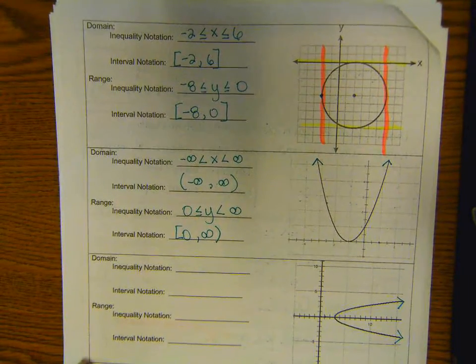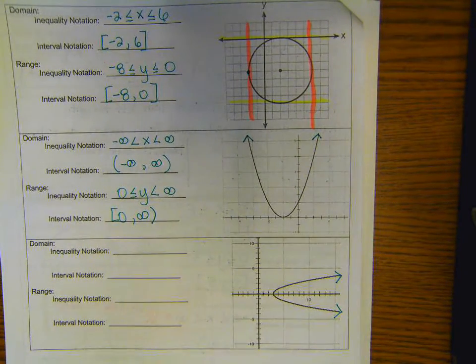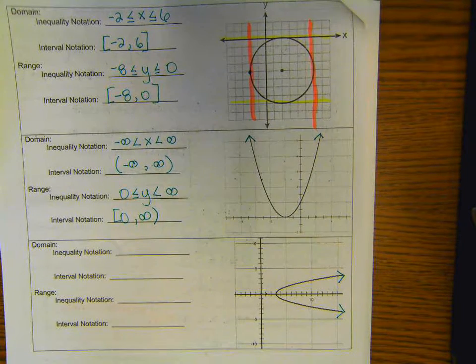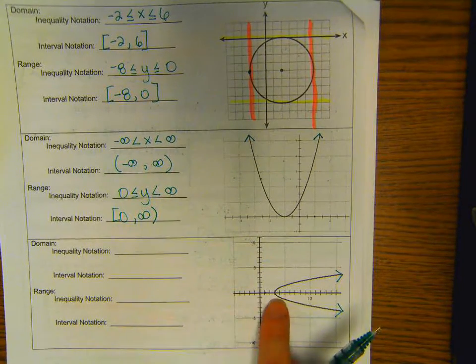All right, last one. What do you think for domain? Anybody think they got it? Go ahead, Cody. 3 to... What do the arrows mean? You're right. So 3 to infinity.